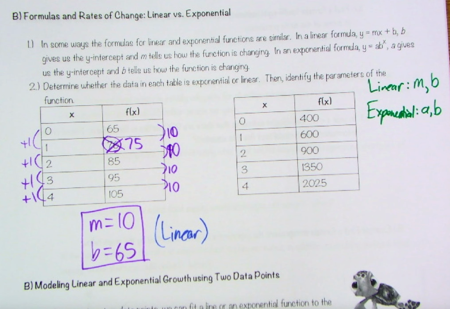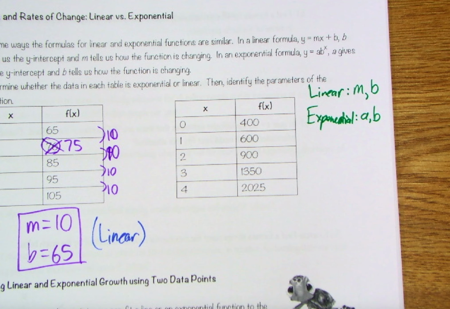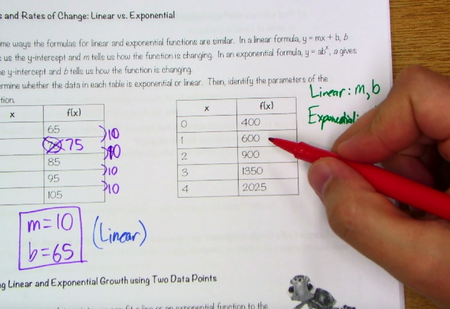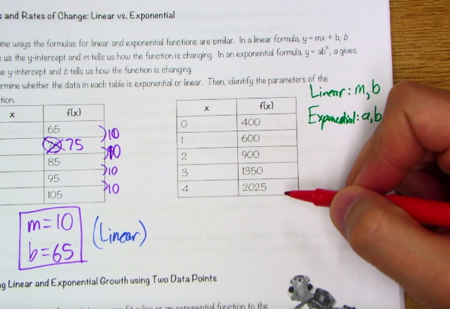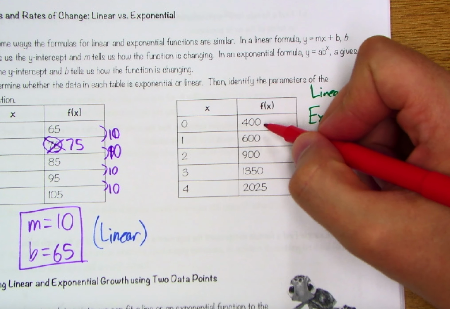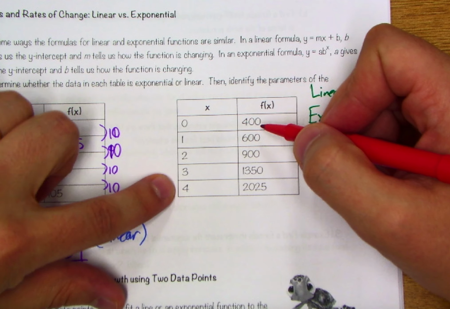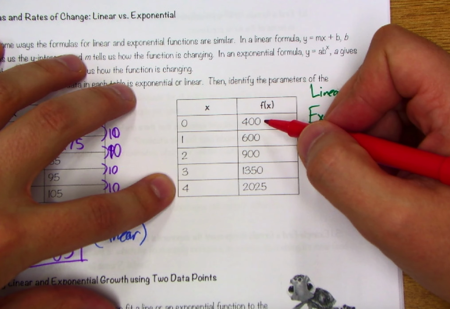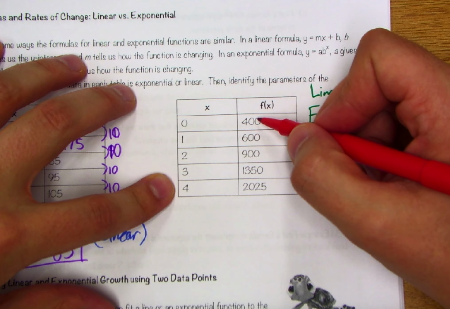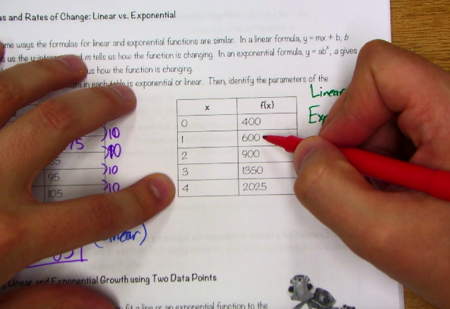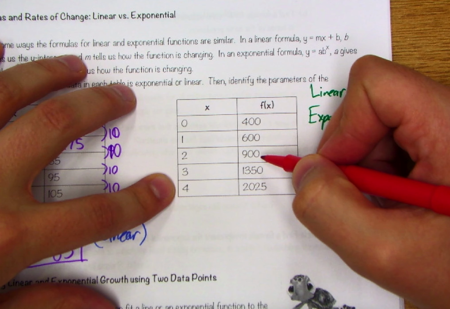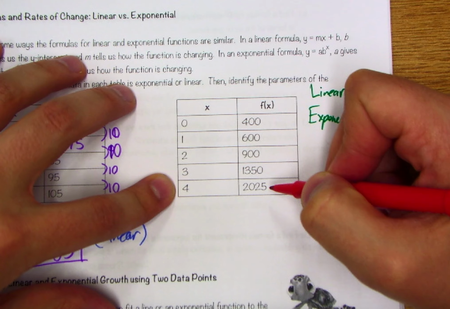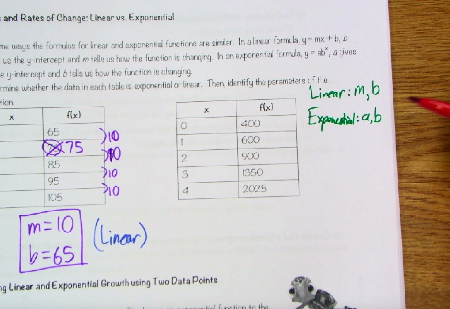So on the next table here, we've got 0, 1, 2, 3, 4 and 400, 600, 900, 1350, 2025. Let's look at some of those constant differences. Once again, these are all changing by 1, my inputs. Let's look at the change in the outputs now. From 400 to 600, it's an increase of 200, then 300, then 450, and then what appears to be 675. These are getting quite large quite quickly.